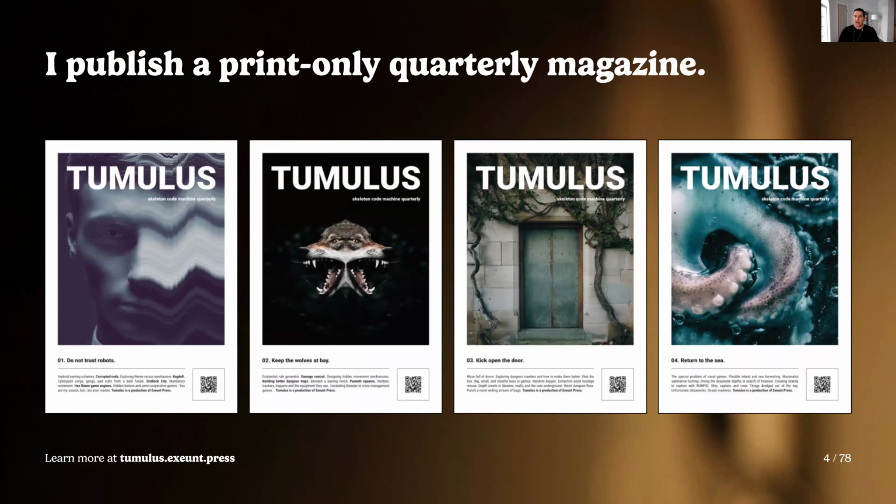I also publish a print quarterly magazine. It's called Tumulus, and it's more game design, inspiration, playable mechanisms, and all sorts of things that if you enjoy making games or playing games, it's really focused on that kind of thing. It's very similar to Skeleton Code Machine.